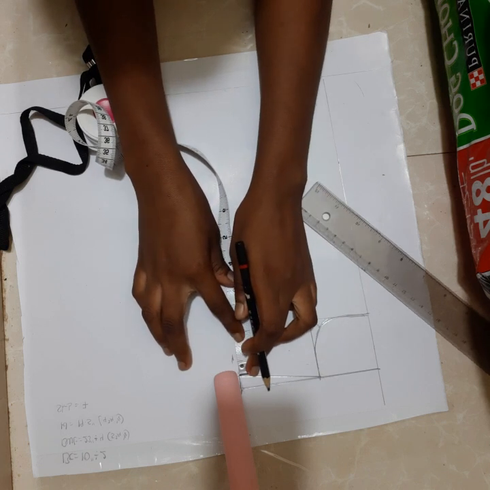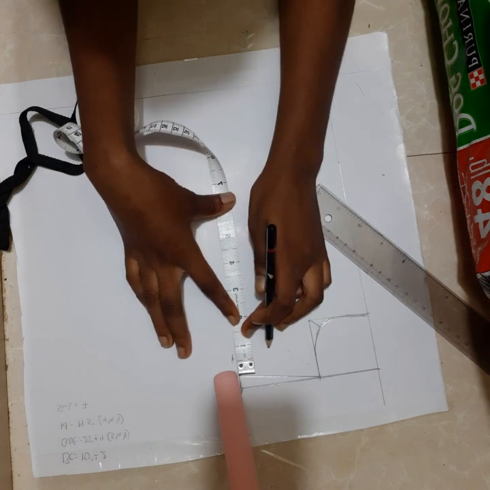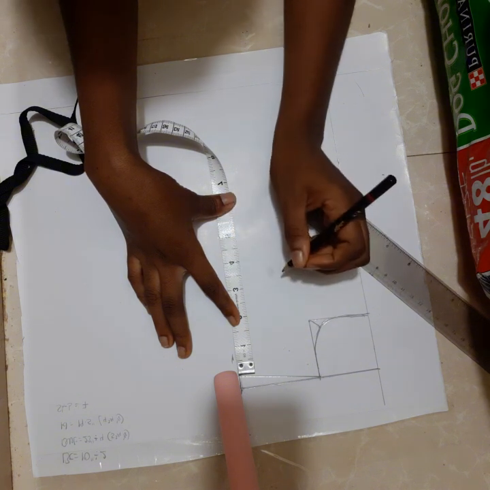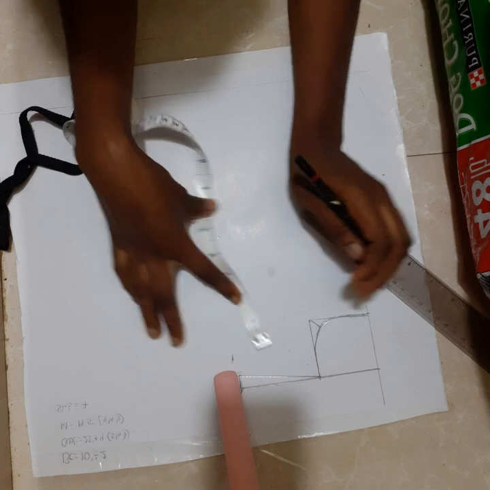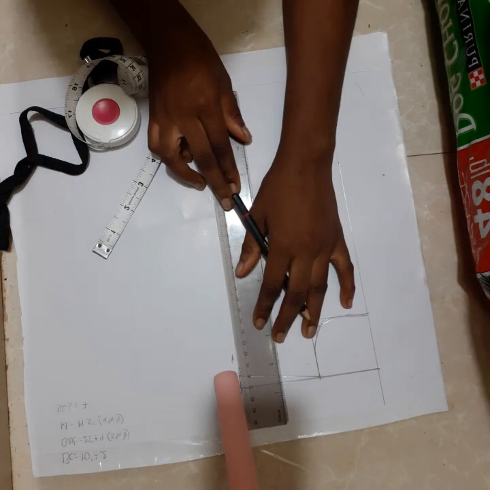So we are going to be using 5 inches for our armhole depth, because that is the standard measurement for children or kids below the age of 7. The English is heavy.